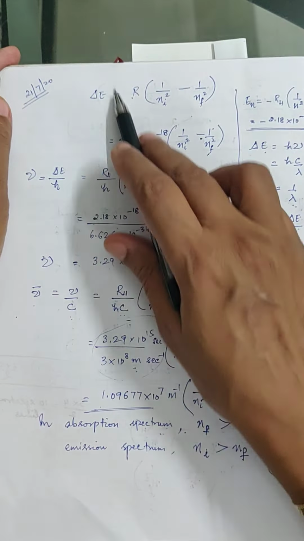So this is about the relationship that you need to know, that is given in your text also. I just derived how you got this. So here also the same thing is given. In the case of absorption spectrum, N final is greater than N initial. On the other hand, if it is emission spectrum, then N initial is greater than N final. So delta E will be negative in that case, right? So you need to know how to do the problems based on this.